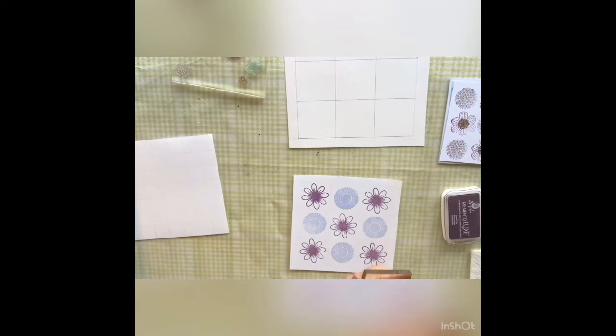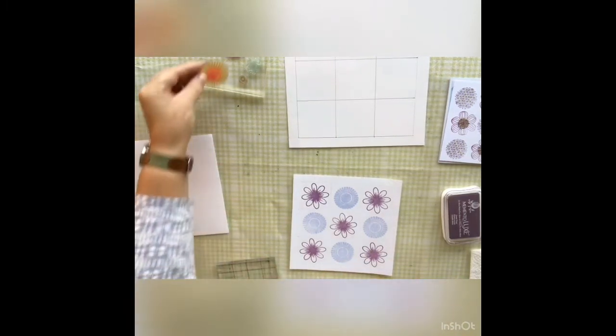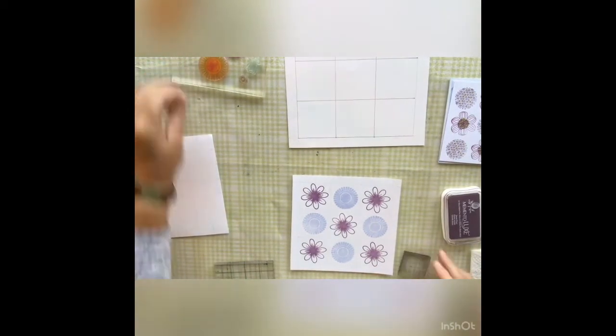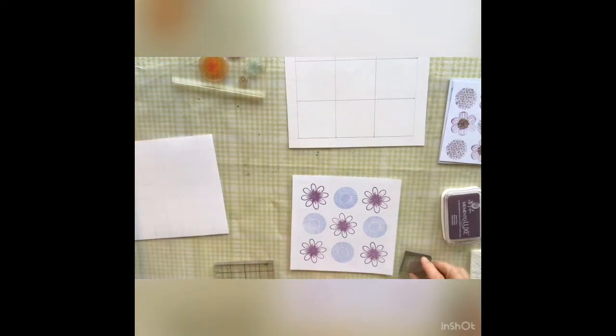Now what I suggest we do is just build a little bit up on each of these images. I'm going to take another little block. You've seen me use this one before.